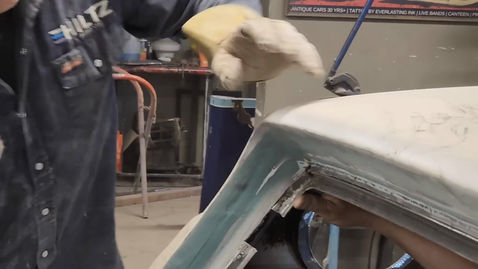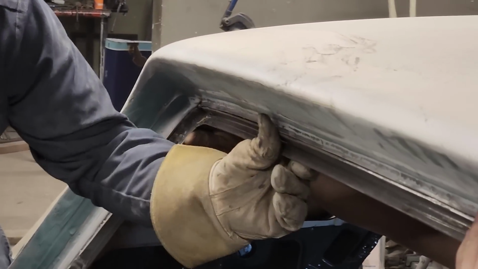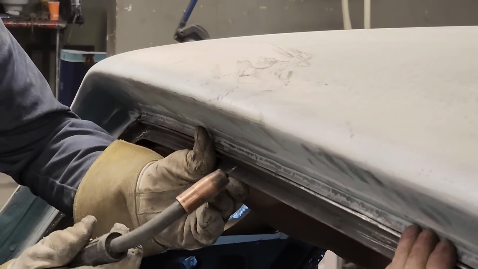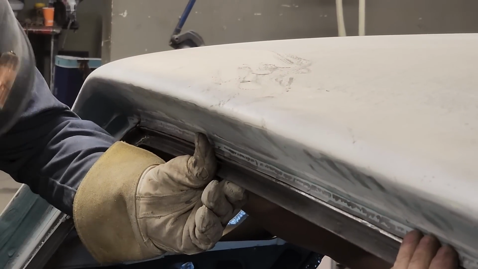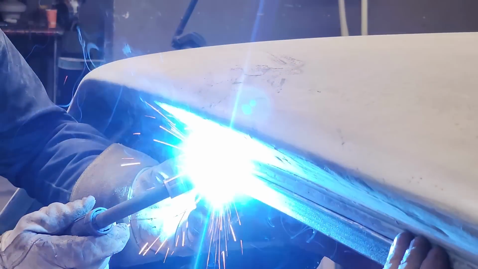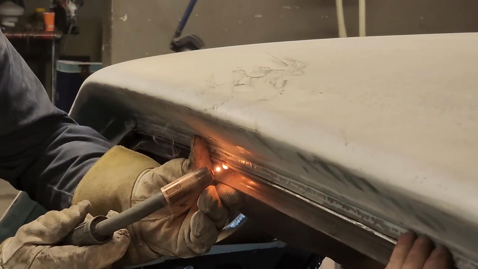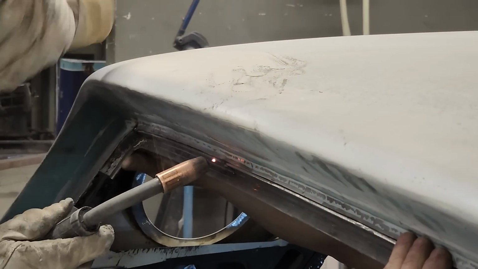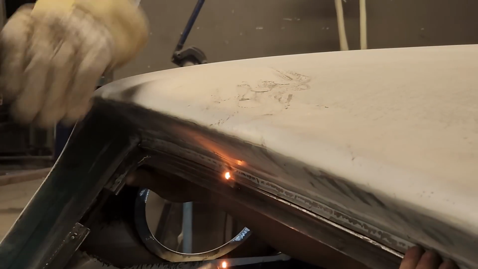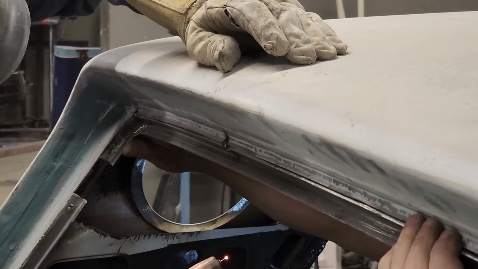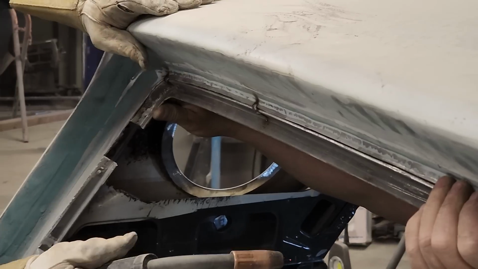One holds it. Right there. I didn't even weld that right. Just missed it. All right, Douglas.